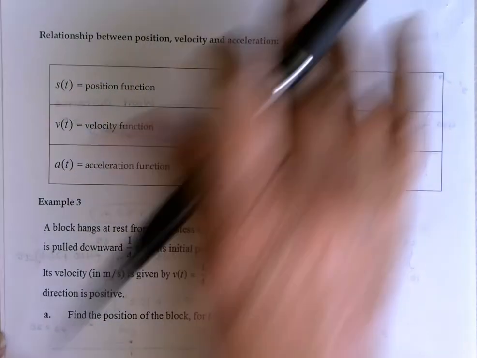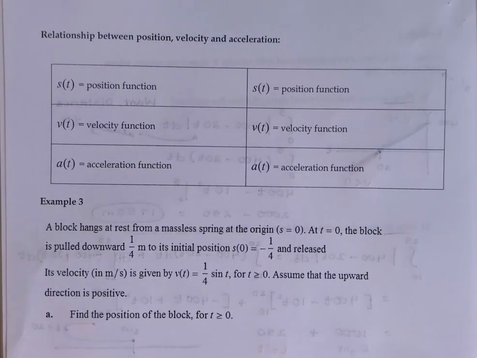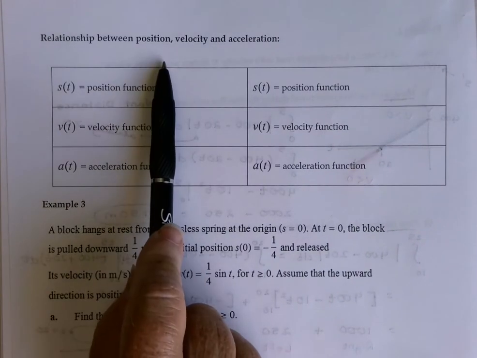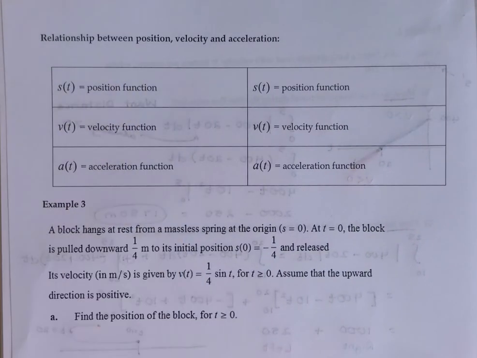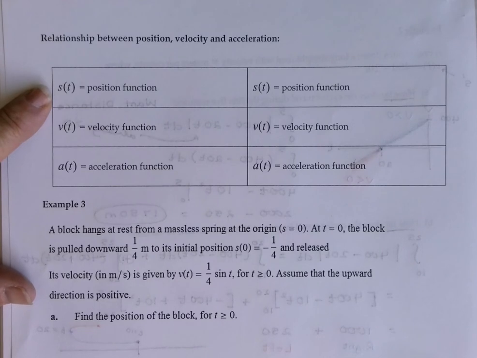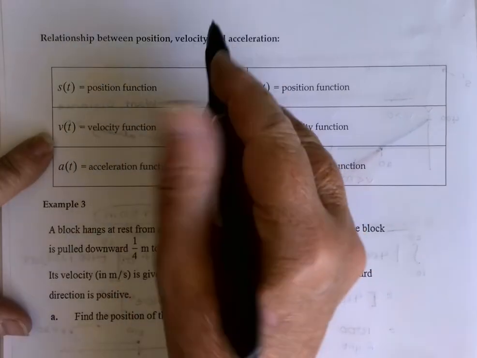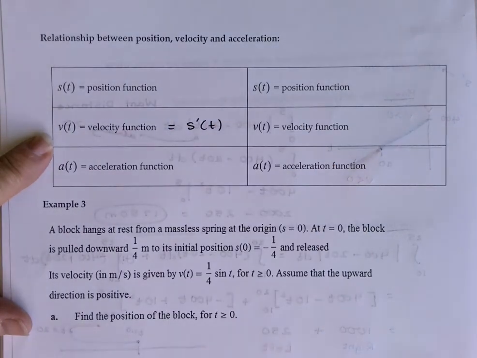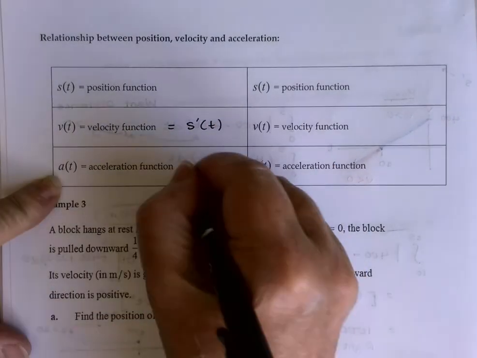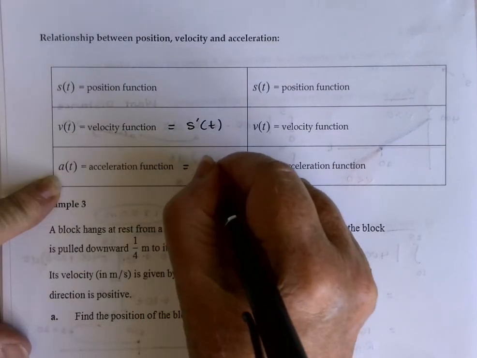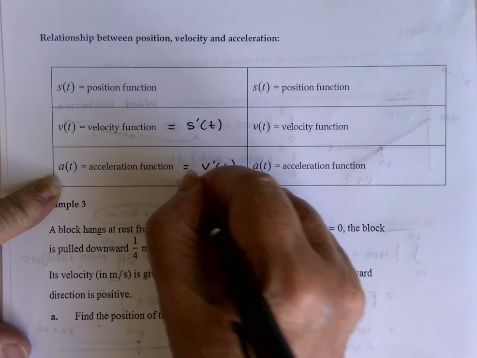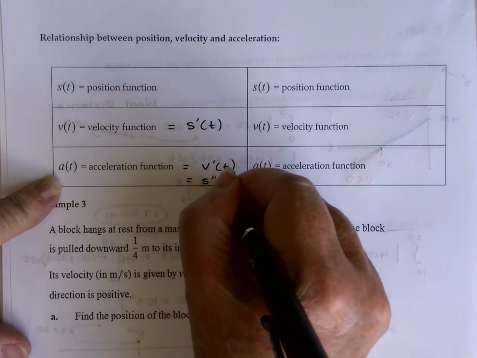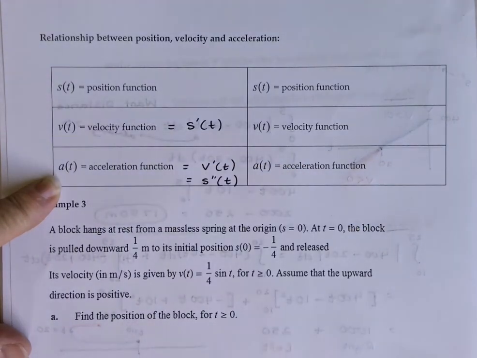So you've probably seen this before, but I just want to remind you of the relationship between position, velocity, and acceleration. If we have a position function, s of t, our velocity function is the first derivative, s prime, and the acceleration function is the derivative of velocity, which is also known as the second derivative of position.